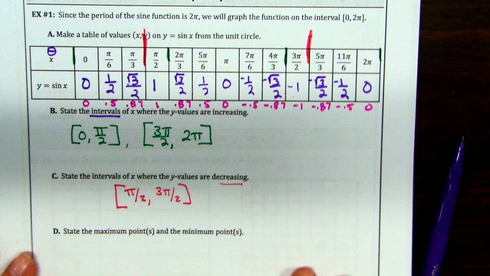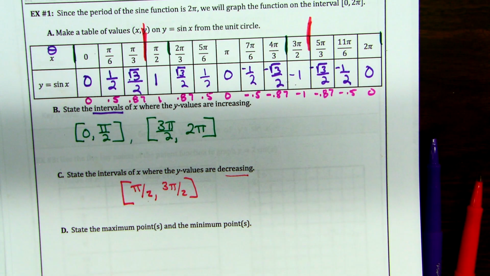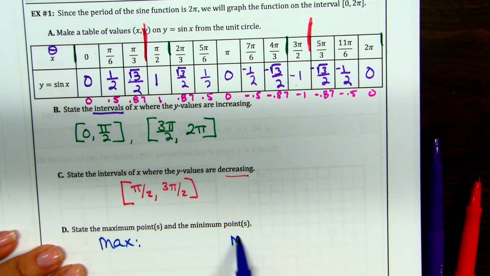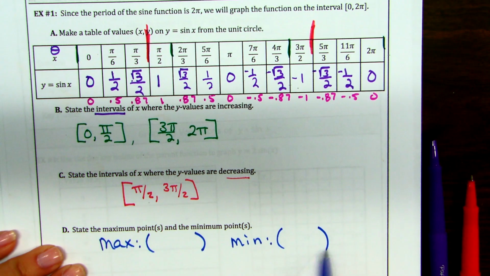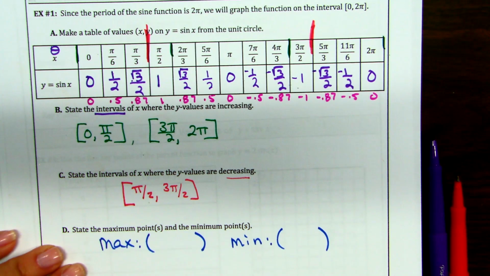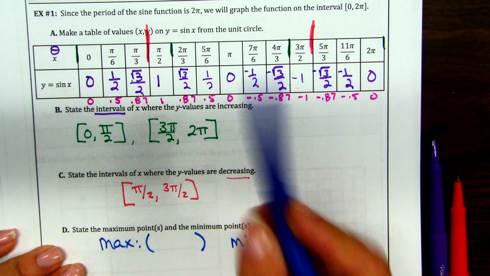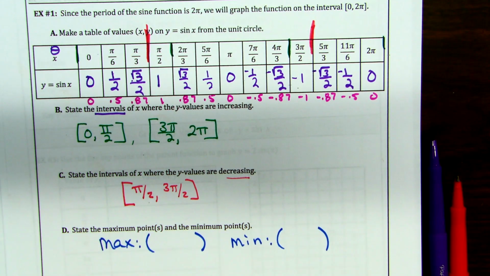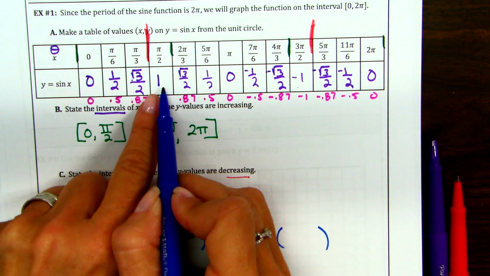Okay. Last part of this before we finally get to the graph, and that's where's the min and the max. The max point is the highest point, and the min is the lowest point. It's a point, so it's an ordered pair. So we would use parentheses for a point. So look at them. What is the highest point out of all of those? Remember, what makes a point go up or down is the y value. So the biggest y value we have is 1.